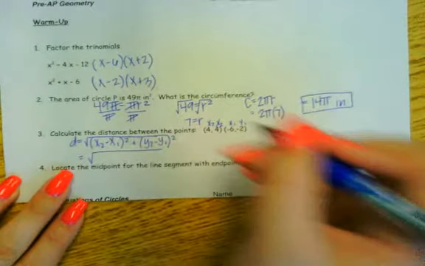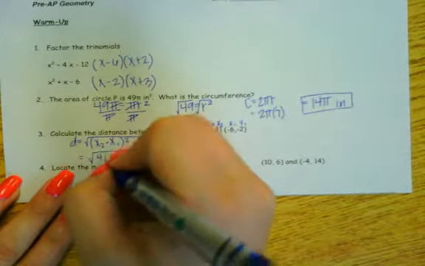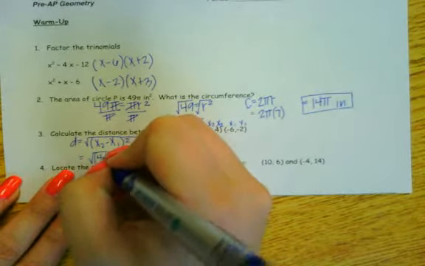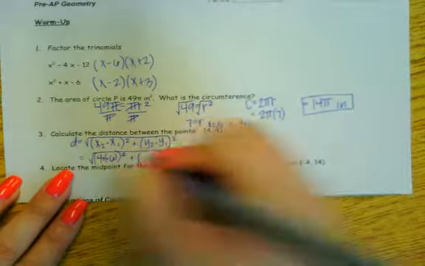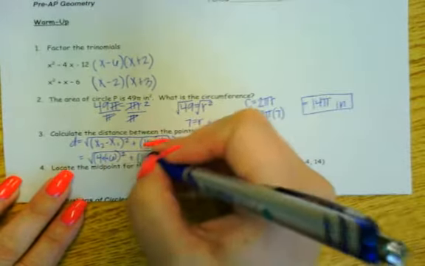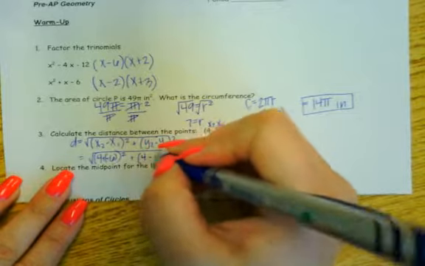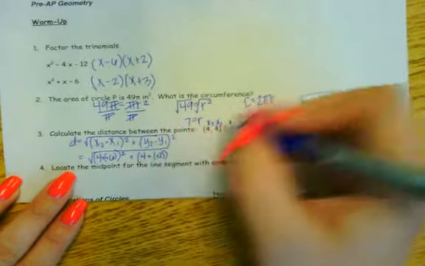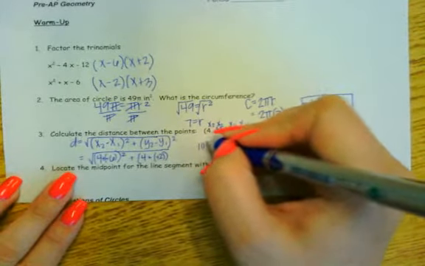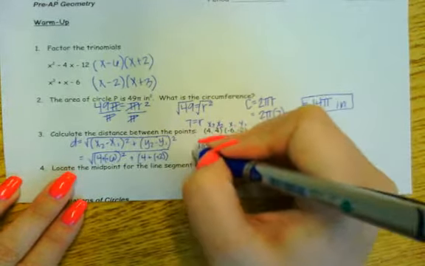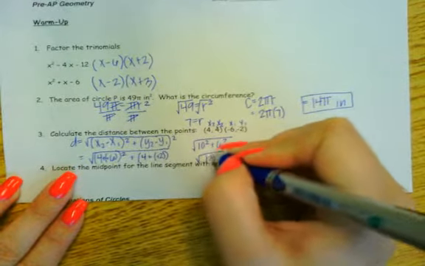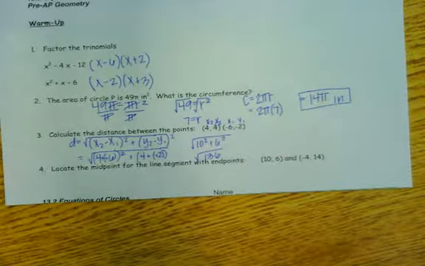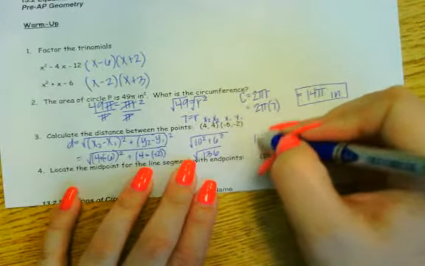Okay, so when you set it up, I have 4 minus a negative 6, which is positive. Wait, why would 4 and 4 be x1 and y1? It doesn't matter what you choose. Oh. So you have 10 squared plus 6 squared under the radical, which is 136. And when you type that in, what do you get? Very good.